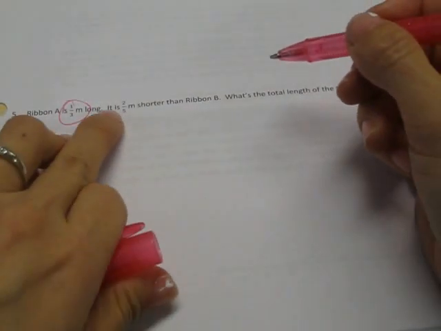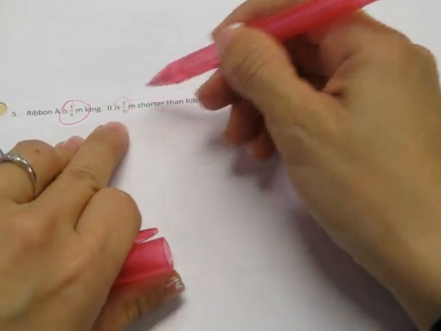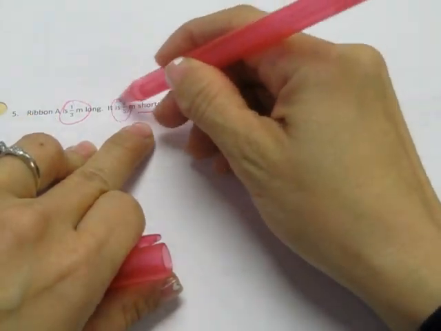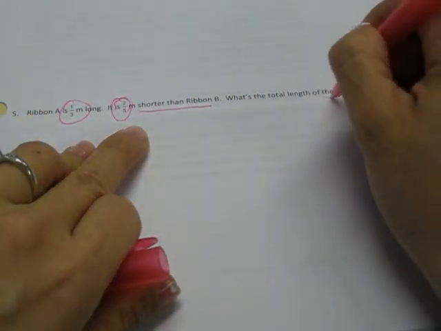Okay, our very last one. I know these take a lot of thinking, but you can do it. Ribbon A is 1/3 meters long. It is 2/5 meters shorter than ribbon B. What is the total length of the 2 ribbons? Alright. Again, this is a multiple step one. It's going to take us a couple of steps to figure out the answer.